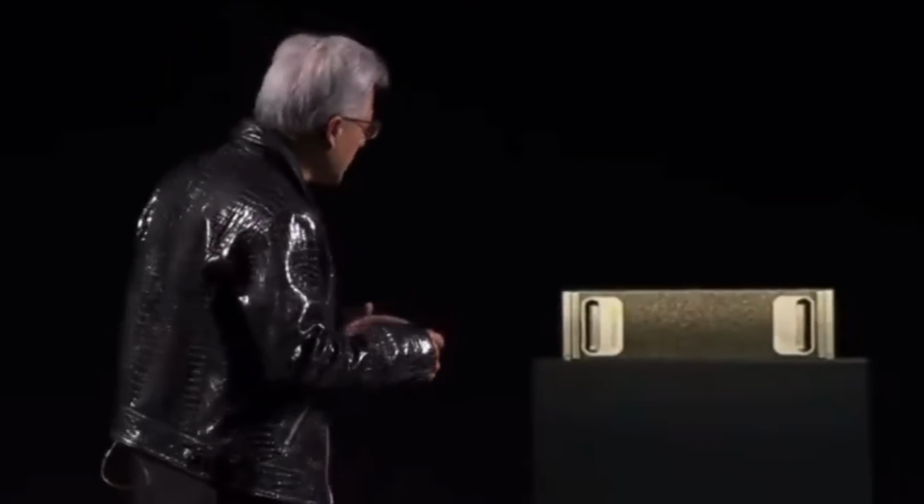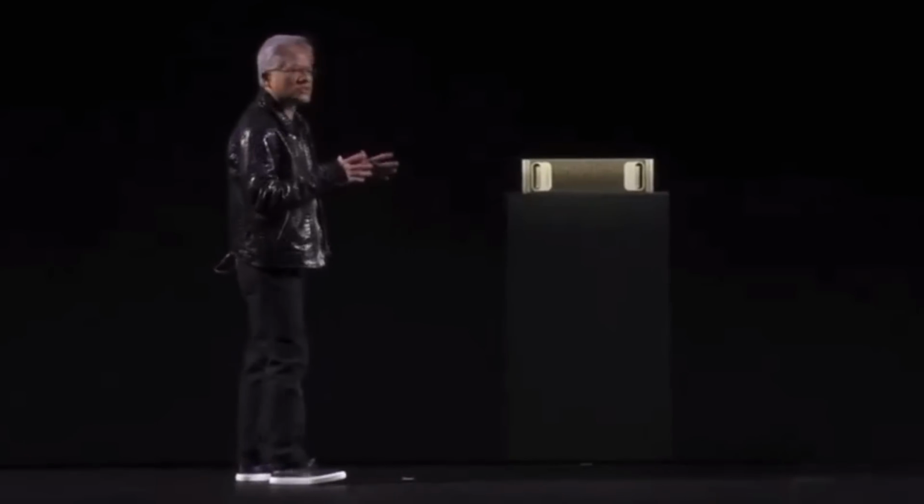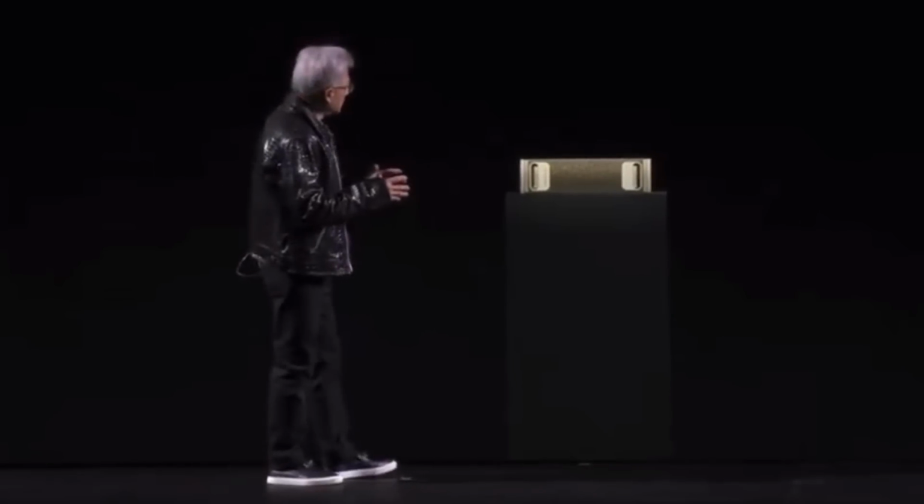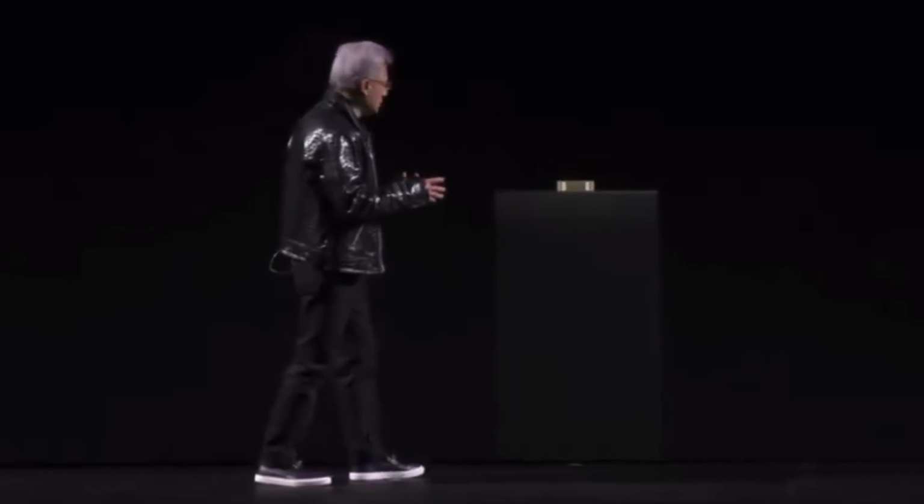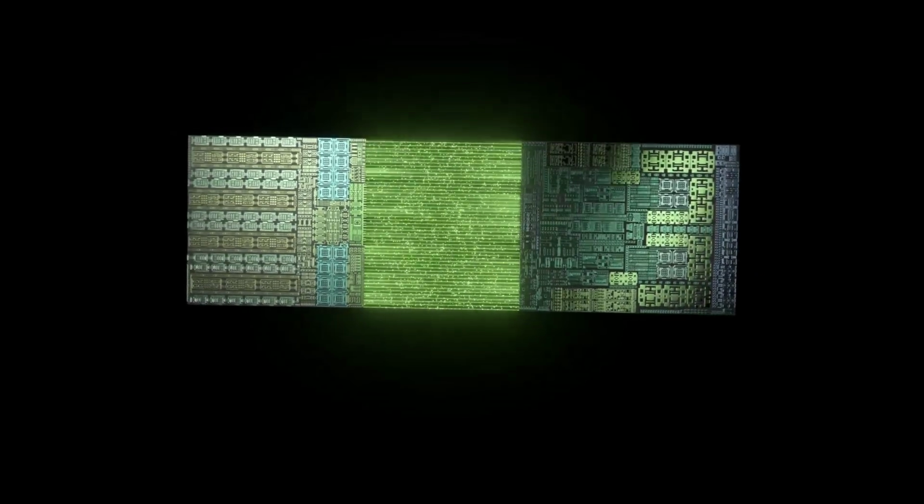Alright, next up, as you may know, one of the biggest tech events in the world, the Consumer Electronics Show, or CES, is happening this week. And there are a lot of big brands that have showcased some insane products. And during this event, Nvidia also made some really exciting announcements. First, they introduced Digits, and this is a compact personal AI supercomputer that anyone can use right on their desk.